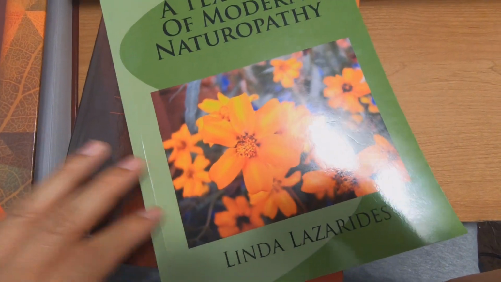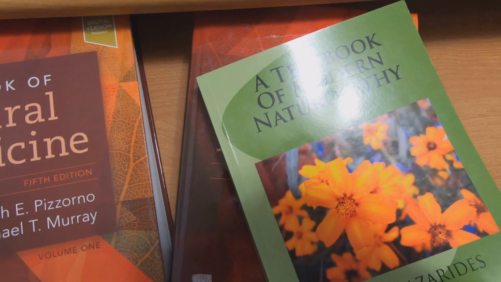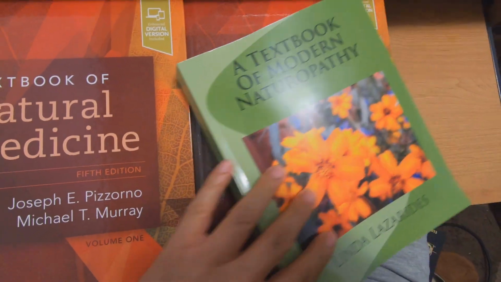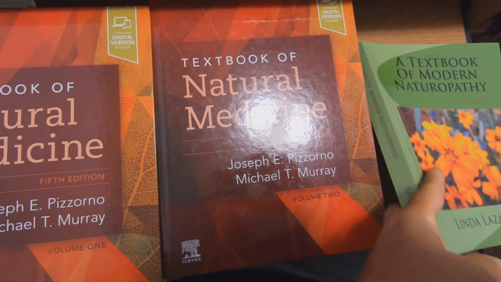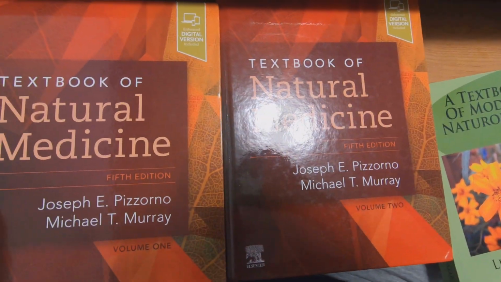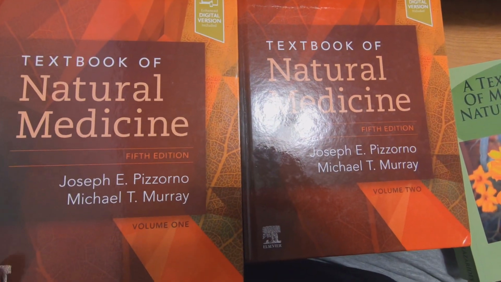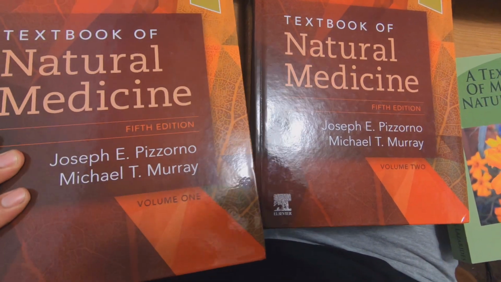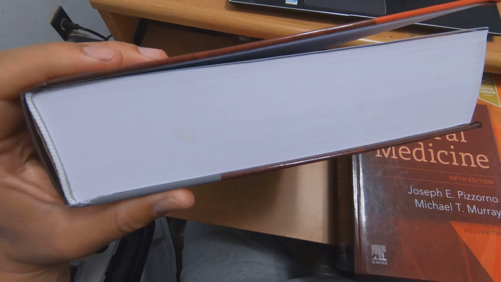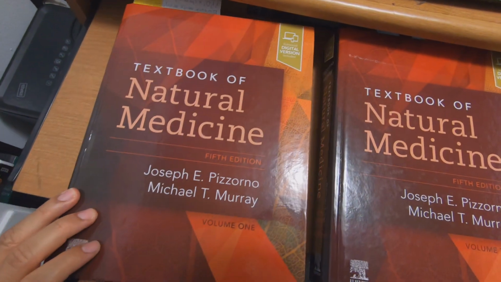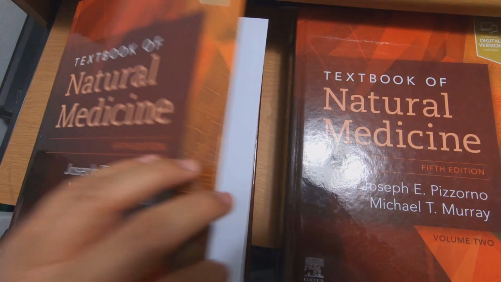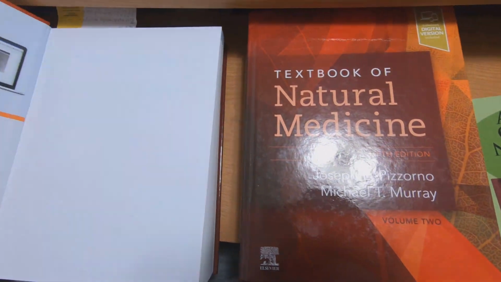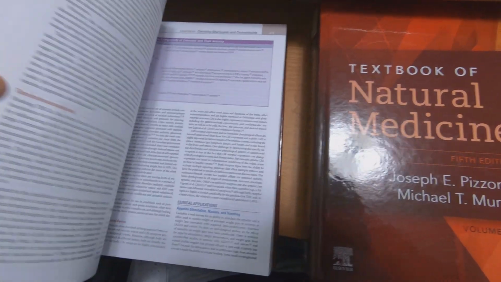I also wanted to mention these other two books that I have. These are textbooks for students who want to become naturopathic physicians. I'll give you an idea of how thick they are. It's a 2-volume set. It was around $200. Let me just flip through this.